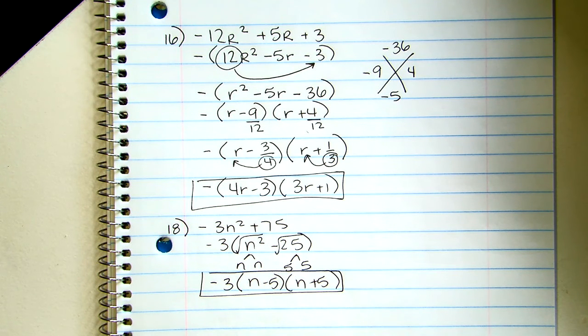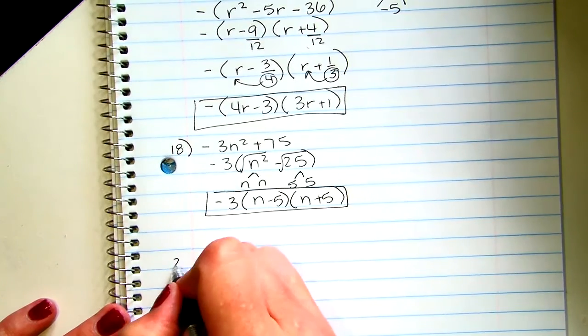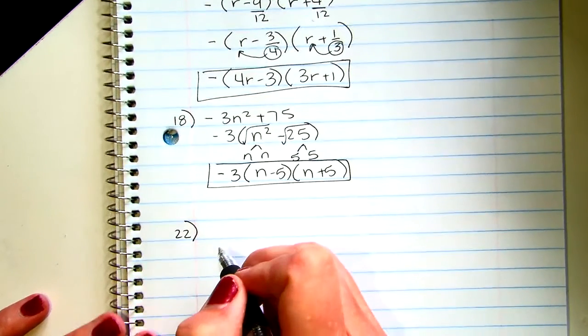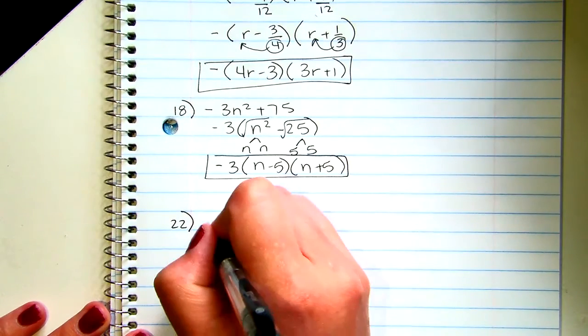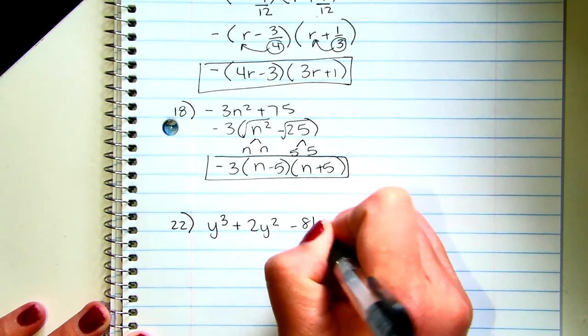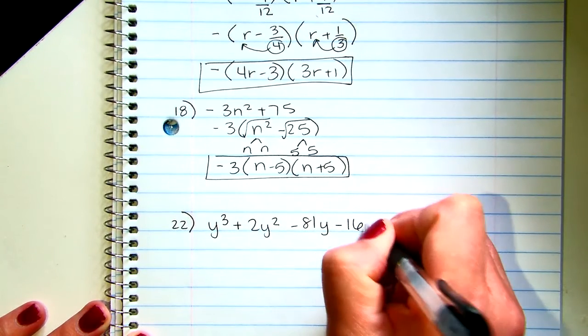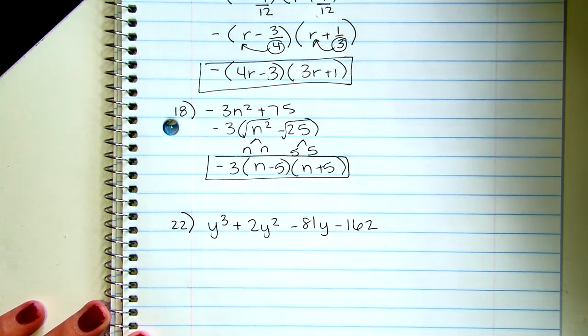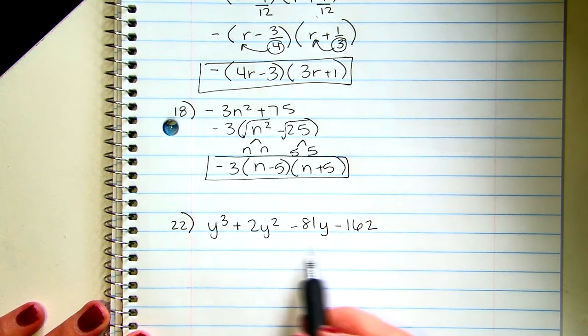Moving forward, number 22, we have y to the third plus 2y squared minus 81y minus 162. This is a factor by grouping problem. What this means is I have 4 terms here. So I'm going to draw a line down my 4 terms.